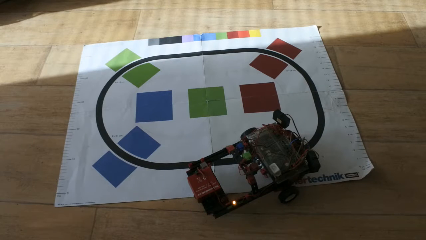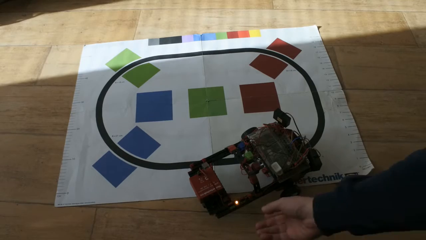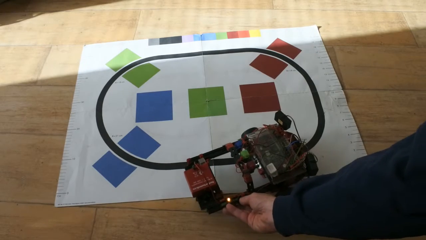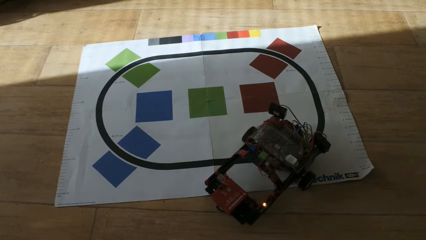For now, anyway, let's run it, see if it does something anyway. And it leaves the line immediately, and that's still the problem.